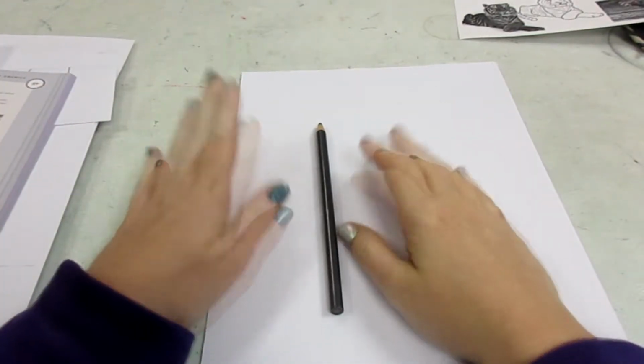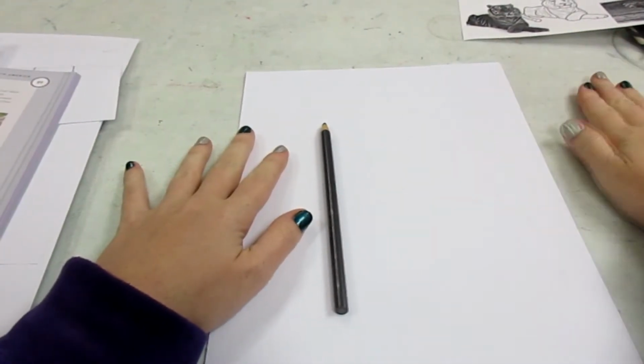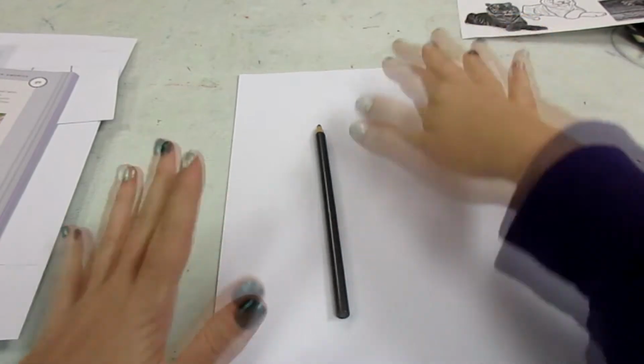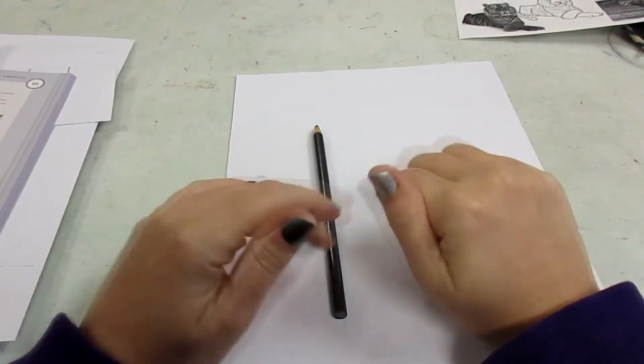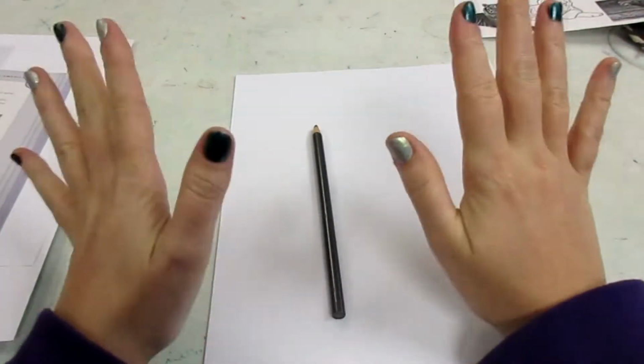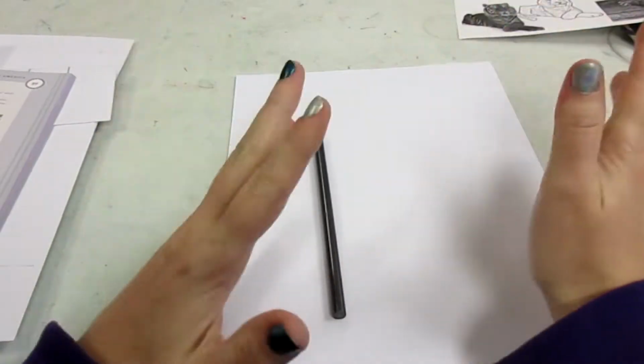Hey guys, let's talk about drawing fantasy creatures. The fun thing about fantasy creatures is that you can draw them however you want because they're imaginary. No one can tell you you're wrong.